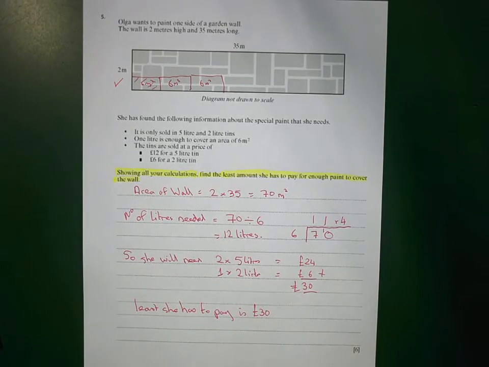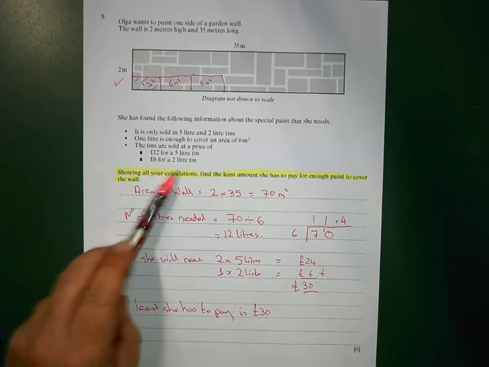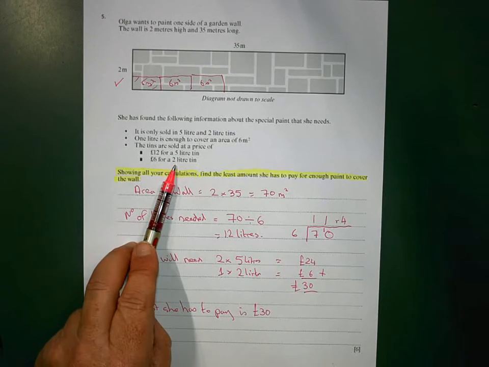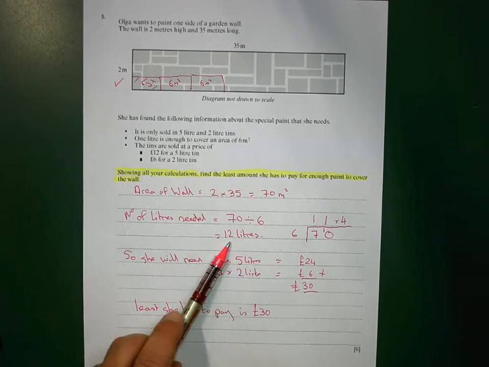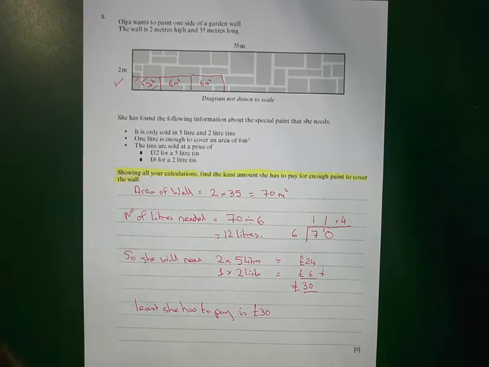And the reason that's the least is because she could have bought lots of 2 litre tins, okay, but it would have been more expensive. So she could have got the 12 litres by buying 6 2 litre tins, which would have cost her £36.